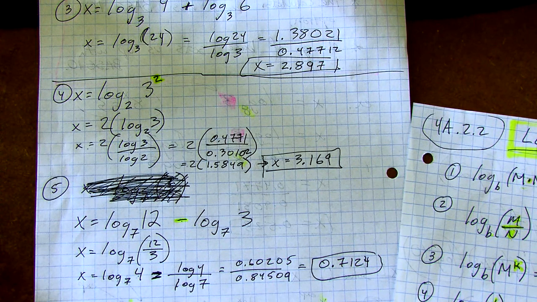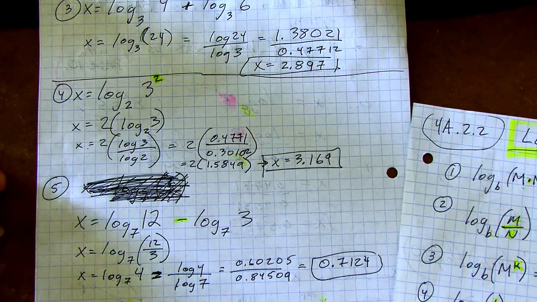Oh, there's another way to check that. Yeah, that's right. Great. Nice.